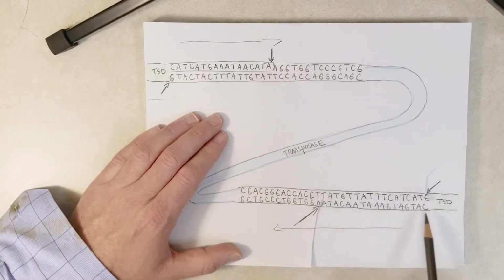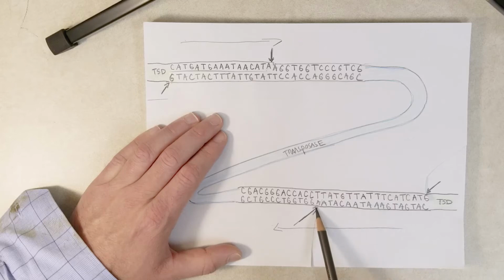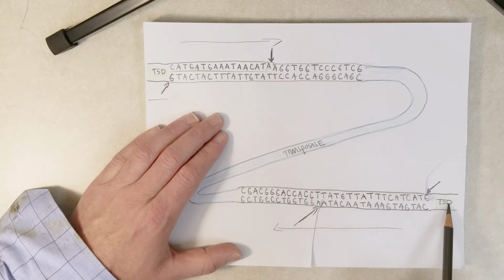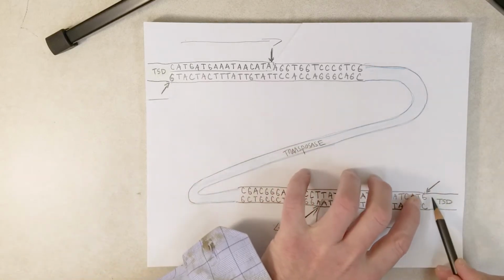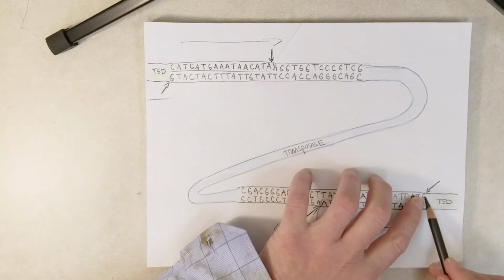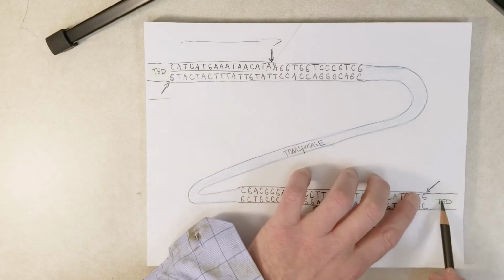Now we can check that this nick right here should be 17 base pairs from the target site duplication. 1, 2, 3, 4, 5, 6, 7, 8, 9, 10, 11, 12, 13, 14, 15, 16, 17. And then this nick right here is going to be right between the G of the TIR and the target site duplication.